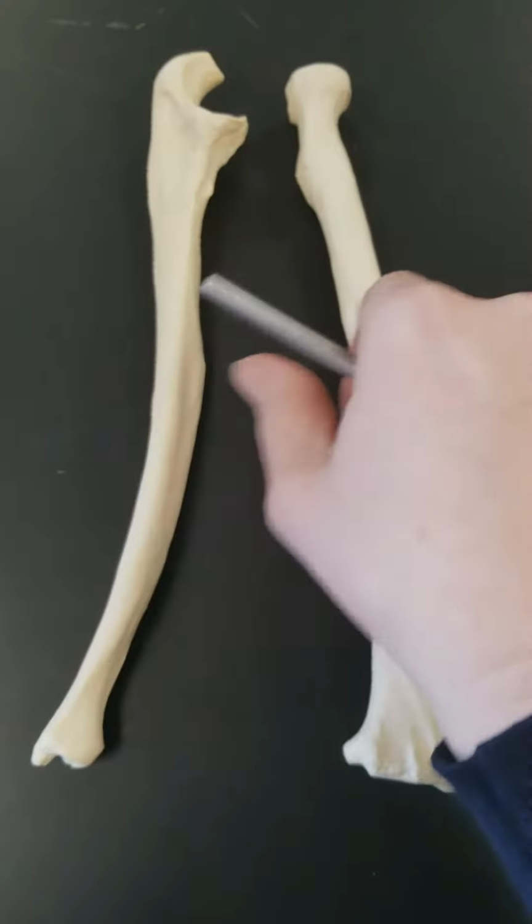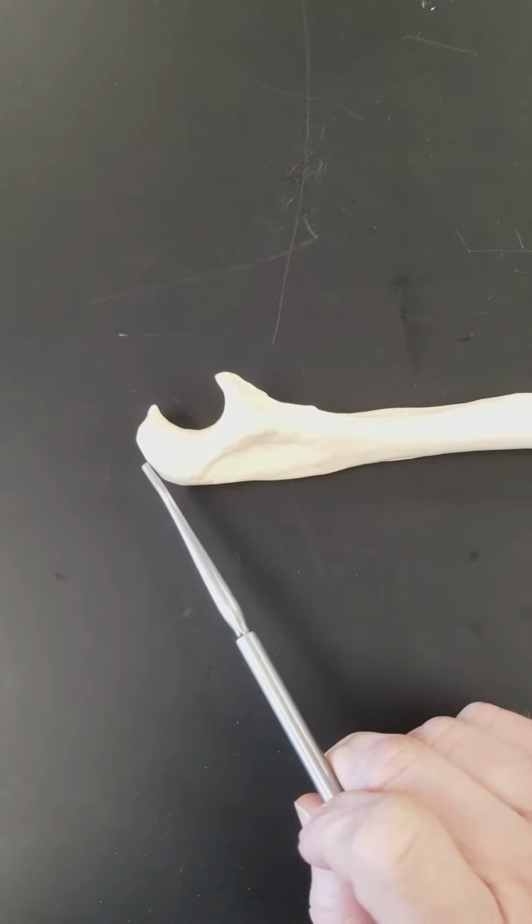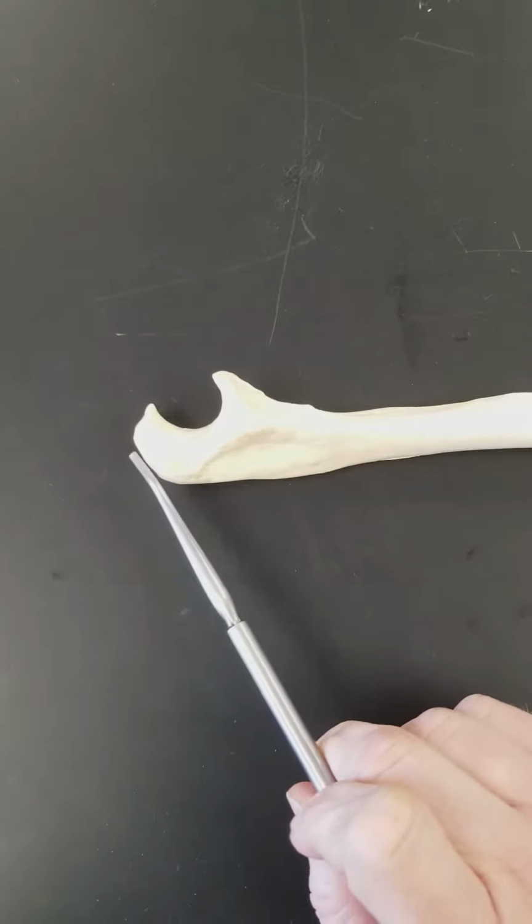Back here, this big bump is what you think of when you think of your elbow. This is the olecranon process. When you extend your arm, it goes into the olecranon fossa. So olecranon process, trochlear notch, coracoid process.